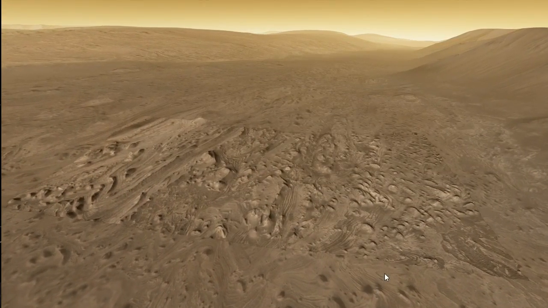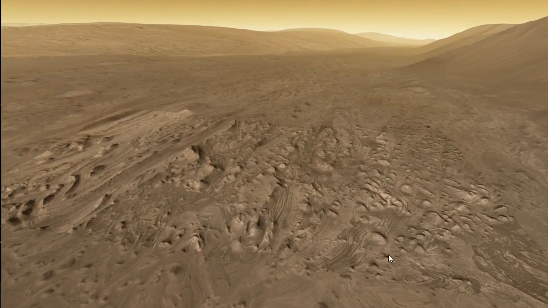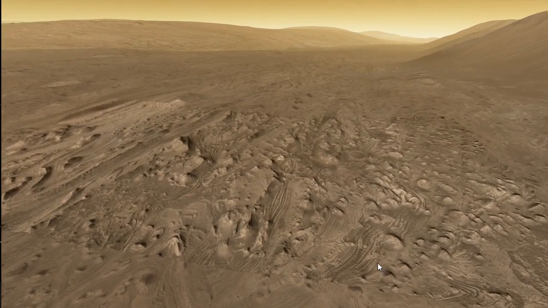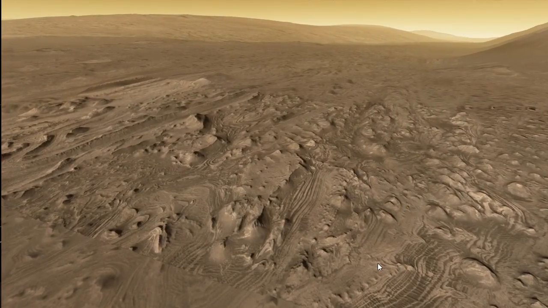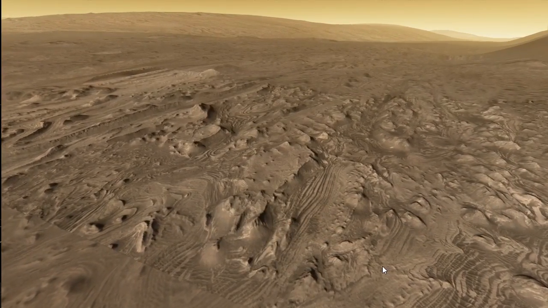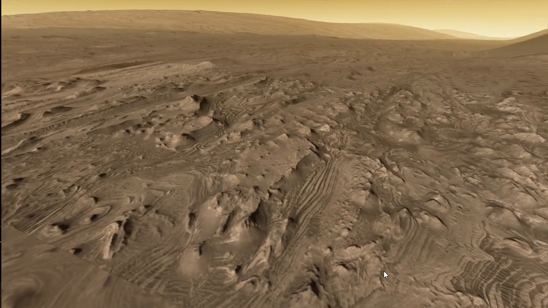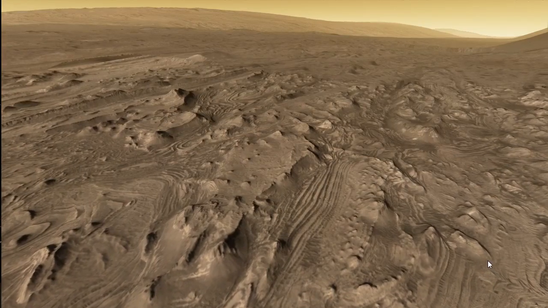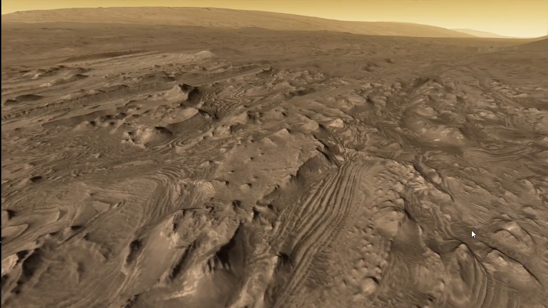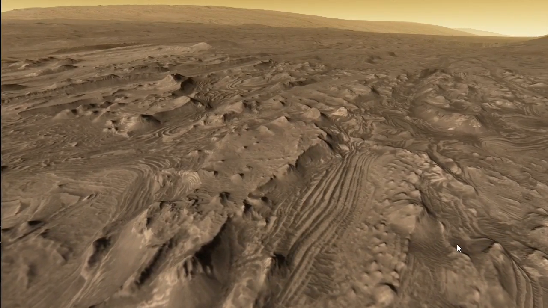And so we are seeing wind sculptured terrain here, on the order of a few hundred meters, these hills that we see. The layering is exposed, almost looking like wood grain. And then we can also see smaller infill of sand dunes that have been blown around.